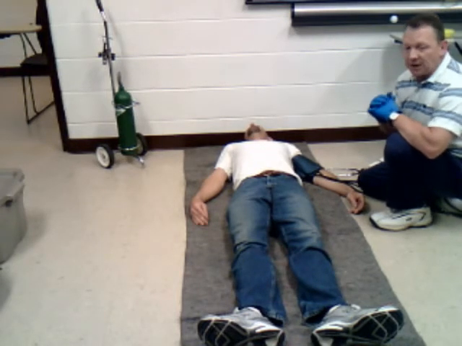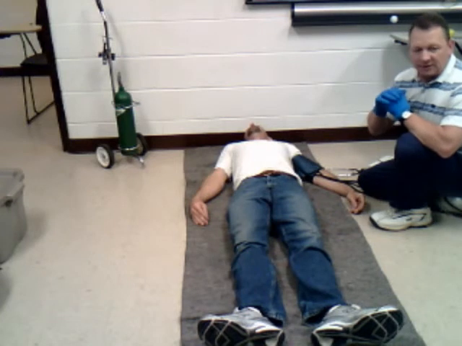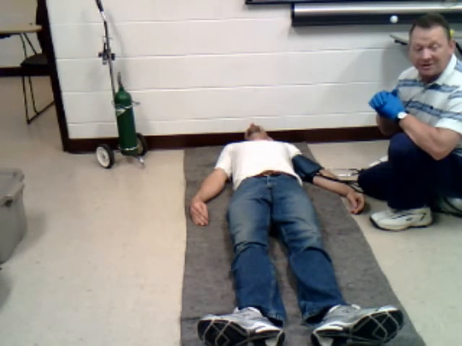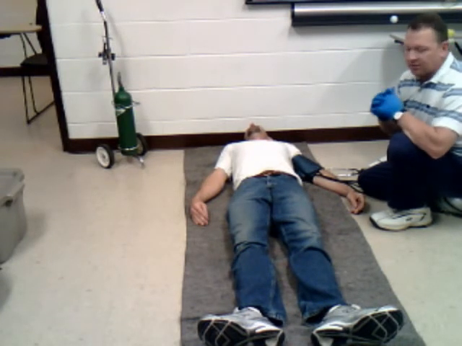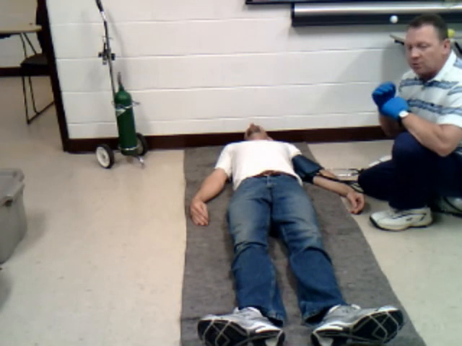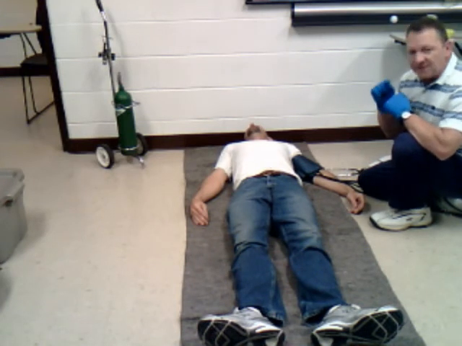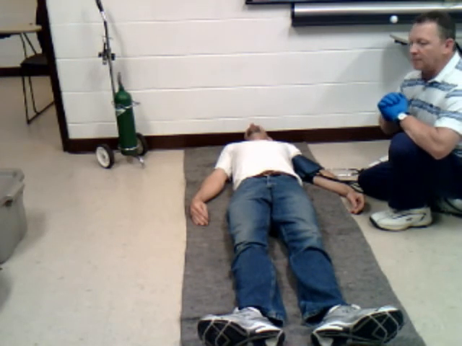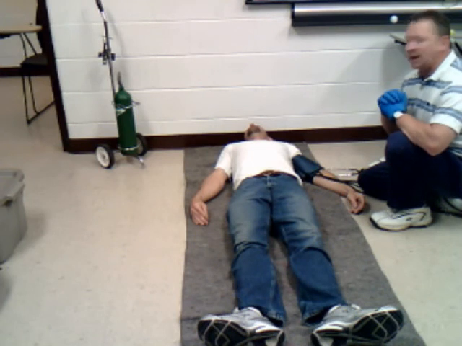Now I will hand this patient off to the paramedics, who are more qualified than I, and use a SAMPLE. The event leading up to this, and tell them the signs and symptoms, the allergies, the medication, past history, and the last oral intake. And this concludes the significant scenario by doing the rapid trauma assessment, head to toe, on the patient.